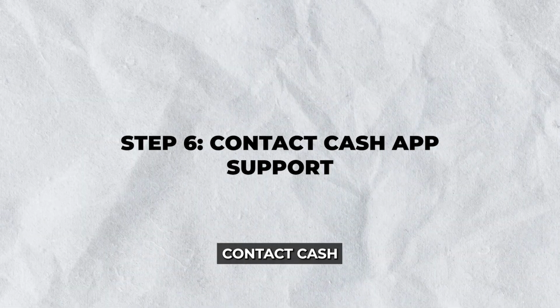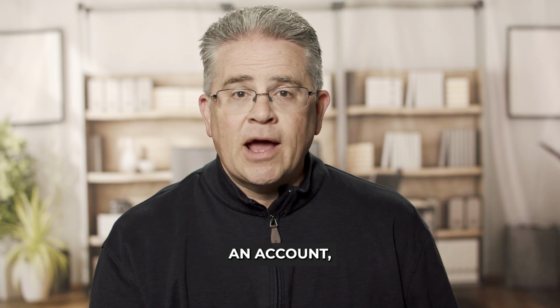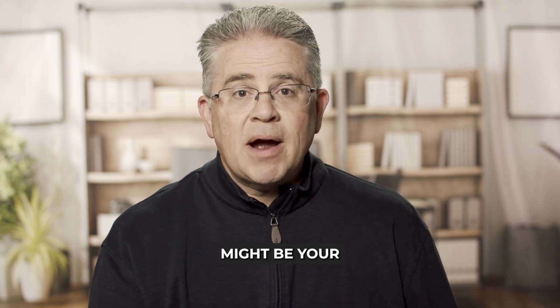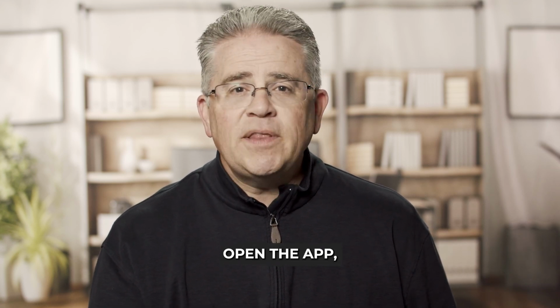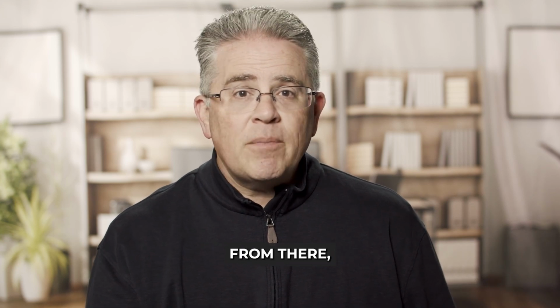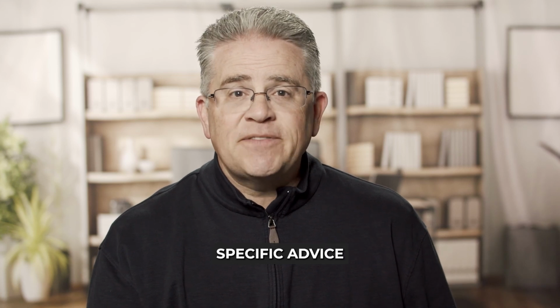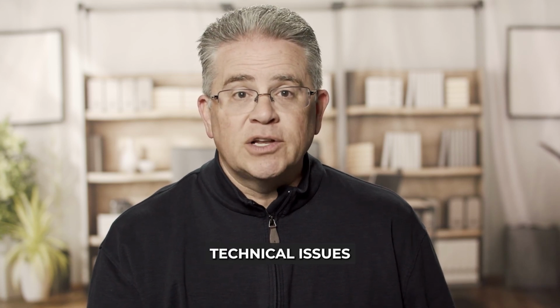Step 6. Contact Cash App support. If all else fails and you're still unable to create an account, reaching out to Cash App support might be your best option. To do so, open the app, navigate to your profile, and scroll down to tap Cash Support. From there, you can explain your issue in detail. The customer support team can offer specific advice or potentially resolve technical issues on their end.